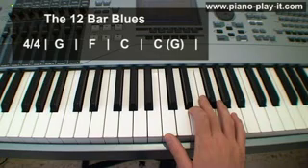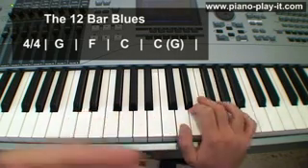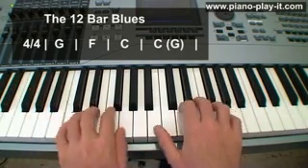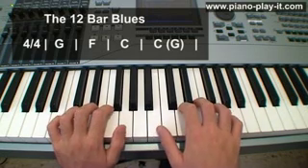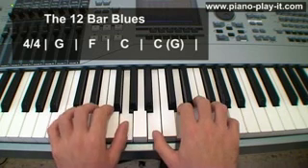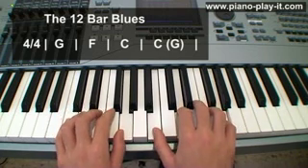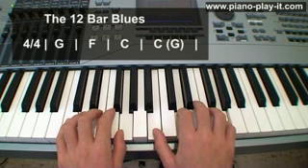Now the 12-bar blues can repeat endlessly. So if we want to repeat it another time, we're going to use G as the last chord. Okay? Now those of you who have followed the piano theory course know that G is the 5th degree. It's the dominant that will lead us to the 1st degree again.